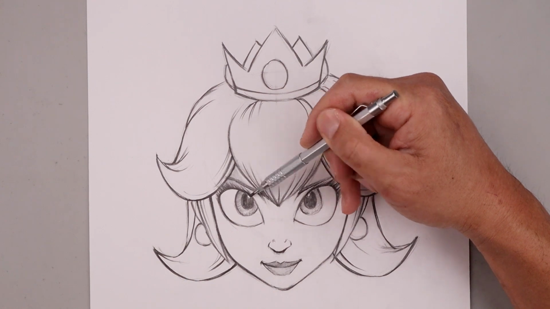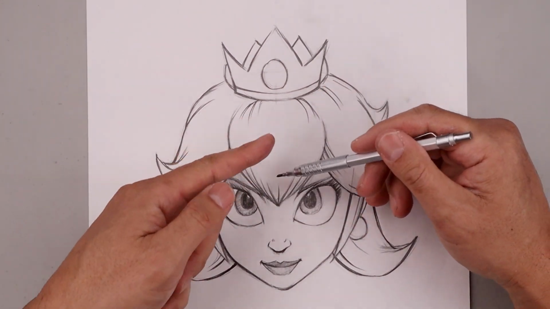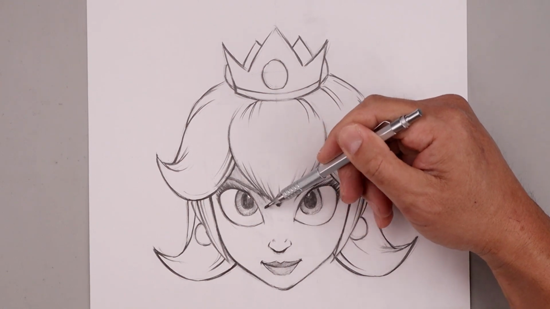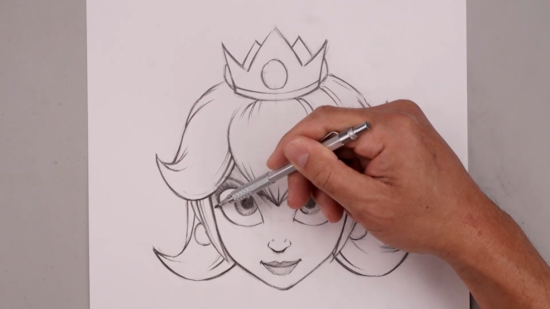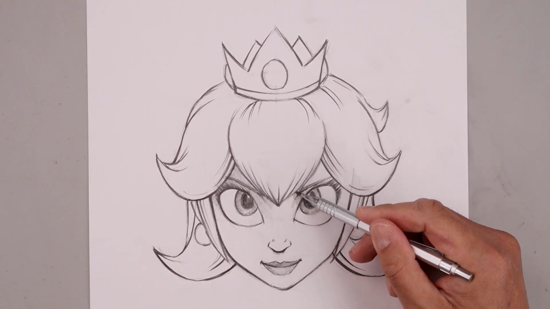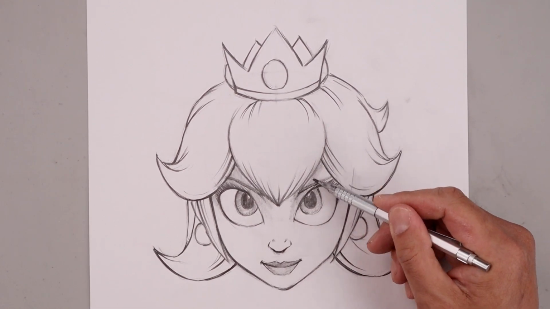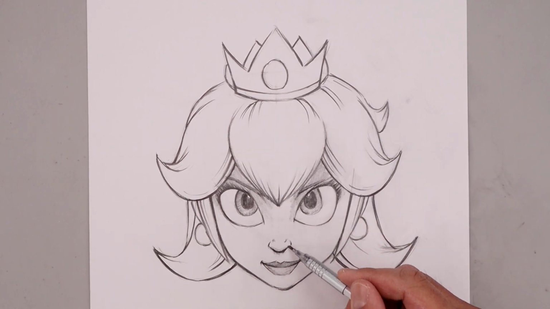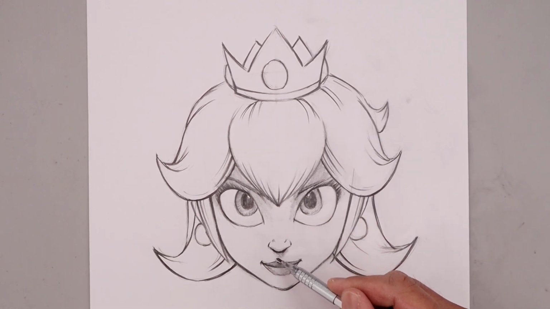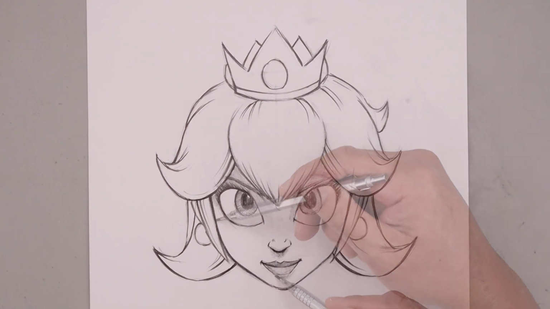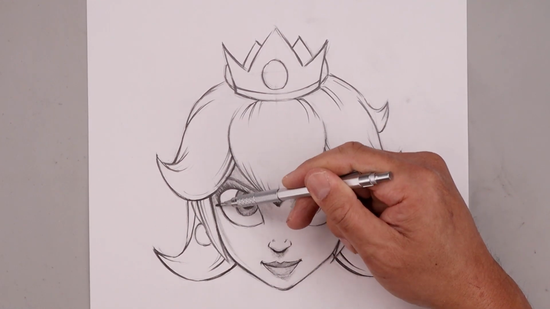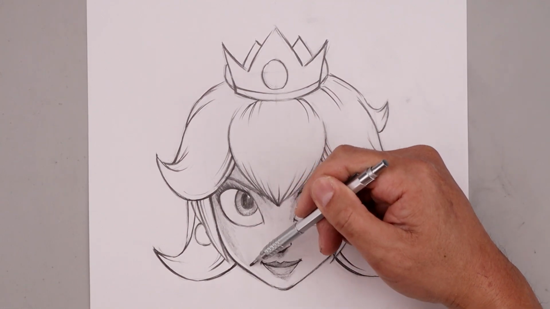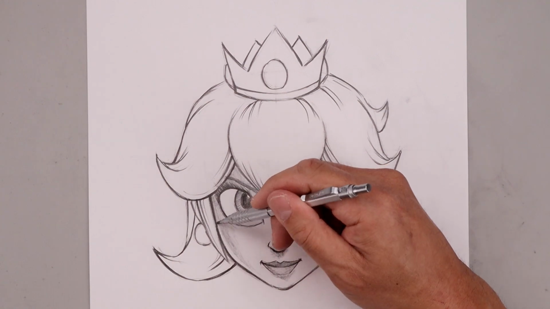Now we're going to move back to the side edge of our pencil and add some shadows just along the top of the head, so this hair is going to cast a shadow. We want to bring this down along the side of the nose and fade that down. And we're going to inset that shadow along the side of the head just to catch a little bit of reflection.